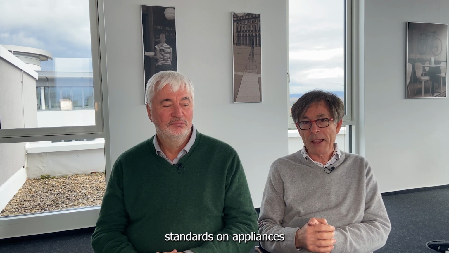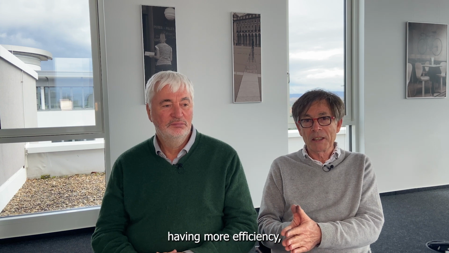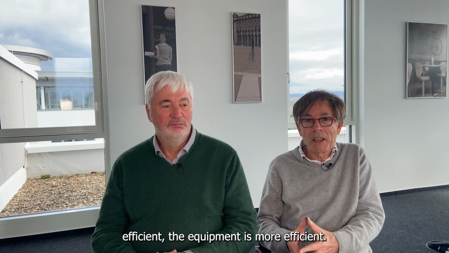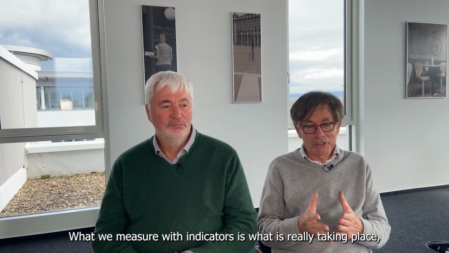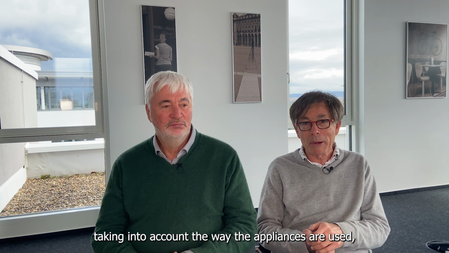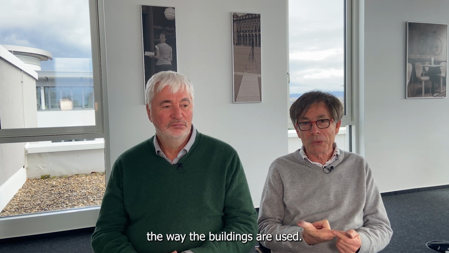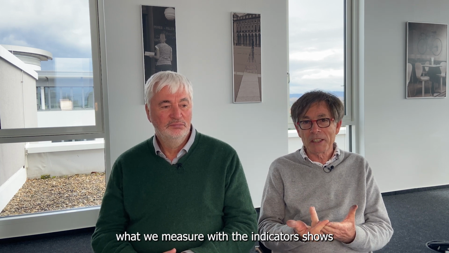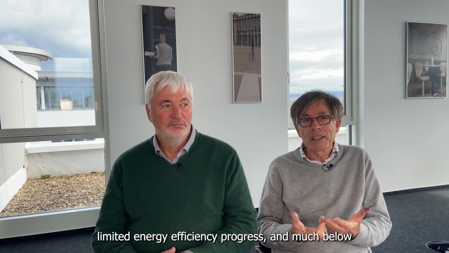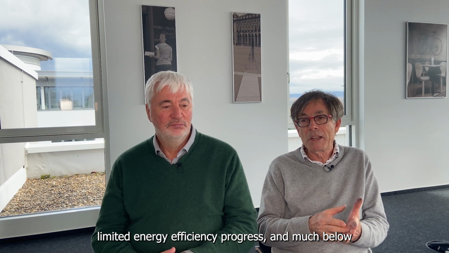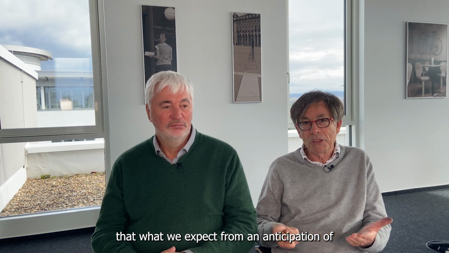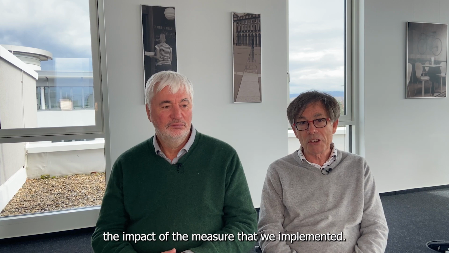standards on appliances, show you that you are having more efficiency because the buildings are more efficient, the equipment is more efficient. What we measure with the indicator is what is really taking place, taking into account the way the appliances are used, the way the buildings are used. And what is a bit disappointing is that what we measure with the indicator shows limited energy efficiency progress, much below what we expect from an anticipation of the impact of the measures that were implemented.